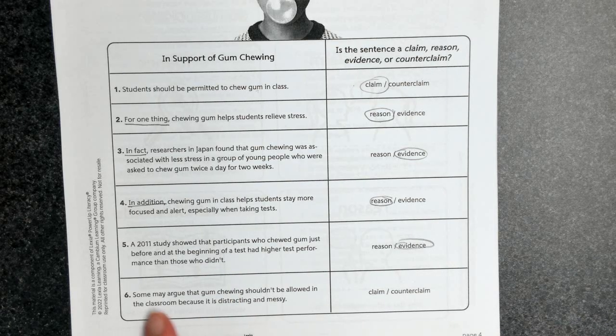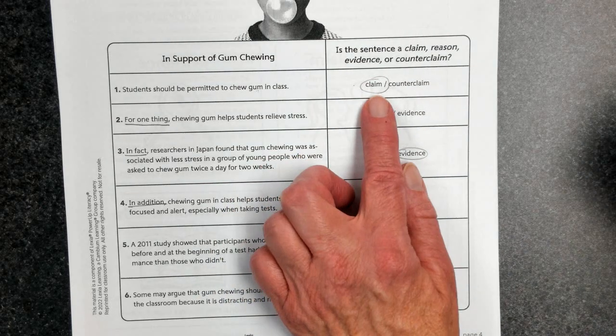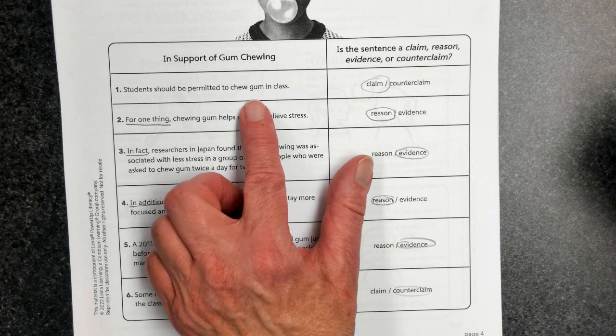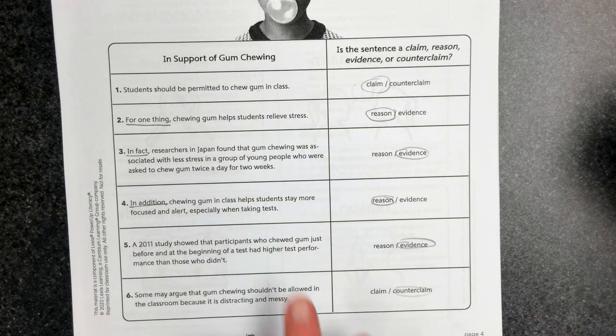And then some may argue that gum chewing shouldn't be allowed in the classroom because it's distracting and messy. Claim. That's the counterclaim, yes. So her claim was students should be permitted to chew gum in class, and then she says, now, some are going to argue that it shouldn't be allowed. That's the counterclaim, okay?